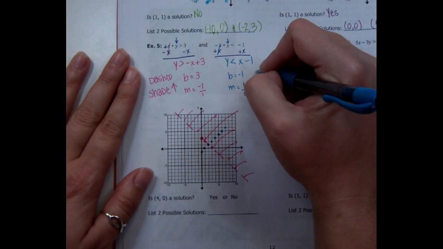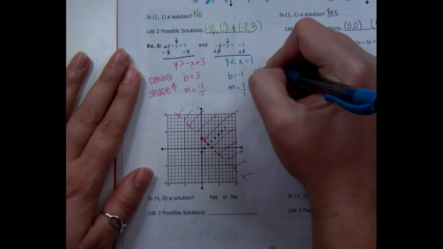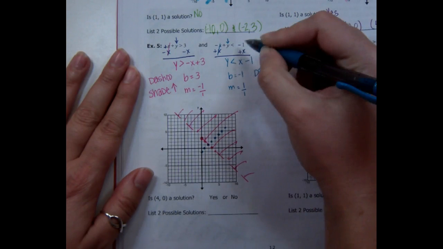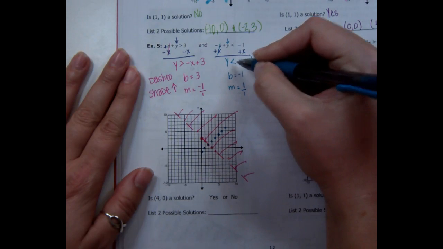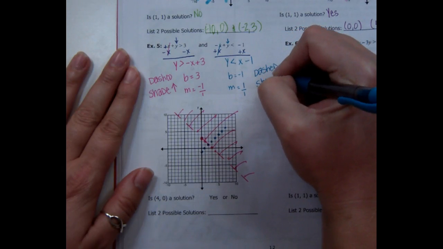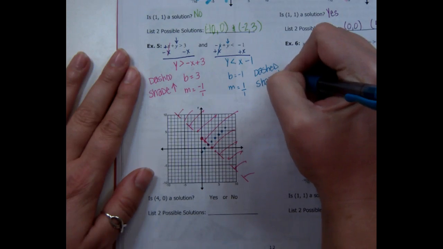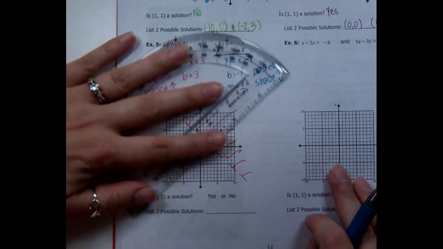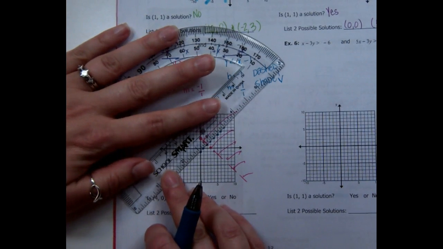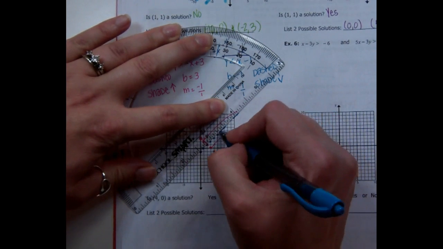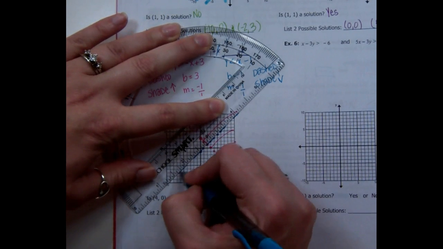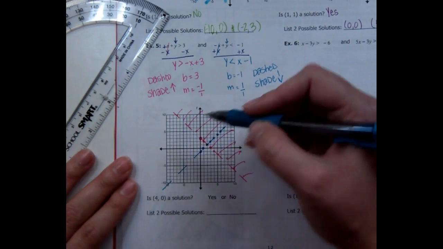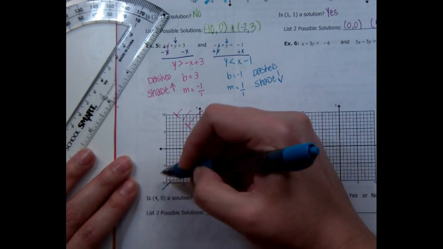This one does not have an equal to, so it is a dashed line. And this one is less than, which means shade down. So I'm going to draw my dashed line through here. Shade down. So from anywhere on, shade down.